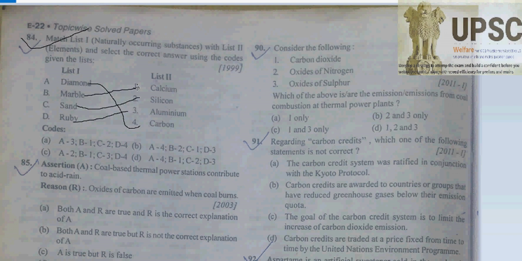So which one is going to be the answer? B is going to be 1, so B will be gone. Now sand is going to be silicon, so C is going to be 2, and C is gone too. Ruby is going to be aluminum, so D is going to be 3. So D will be the correct answer here.